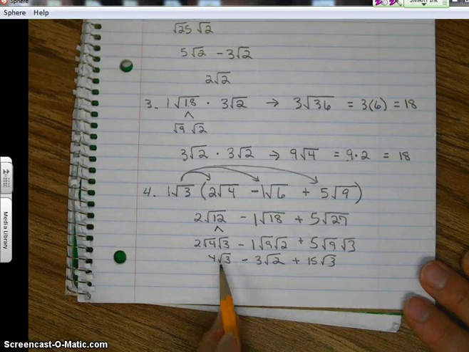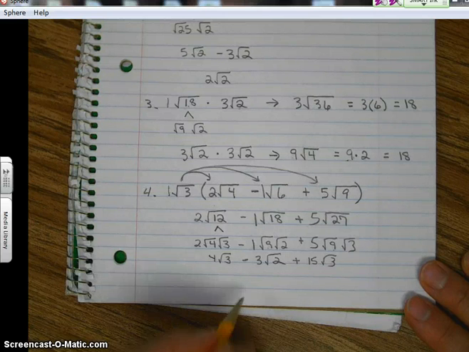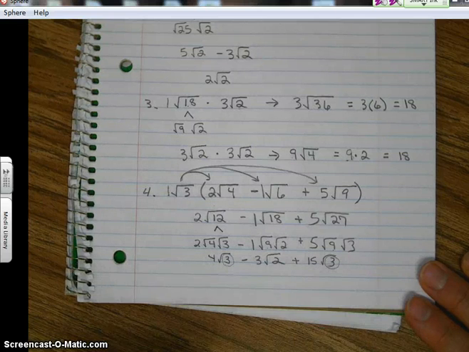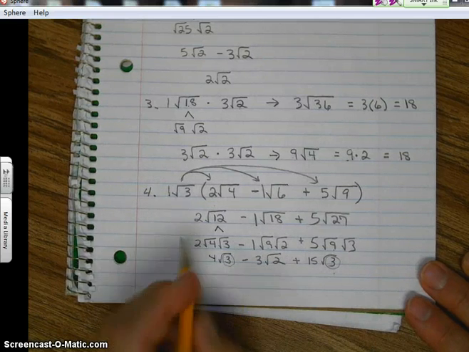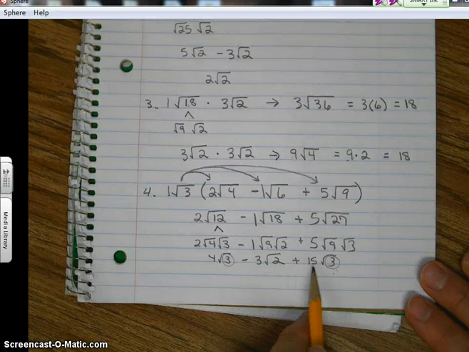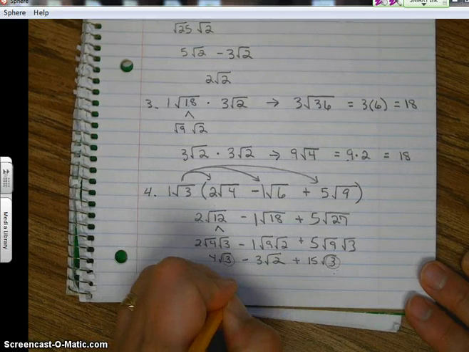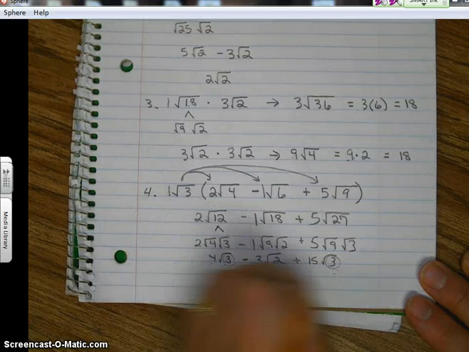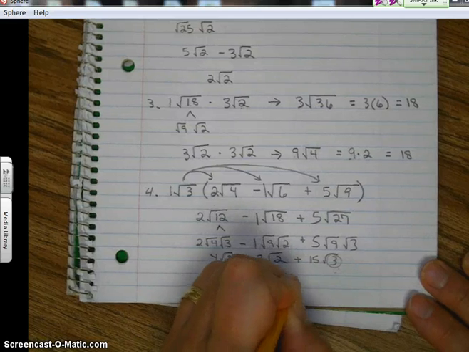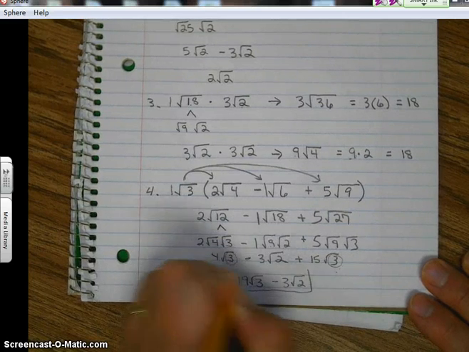Okay, now of these 3 terms, can we combine any of them? Yes. See that these 2 radicals are the same? So we can combine those 2 terms together. So remember, when adding and subtracting, we do not add and subtract the radicals. We add and subtract the leading coefficients. So 4 plus 15 is 19. And then the radical stays the same. And then we bring the other one down. And we've gone as far as we can.